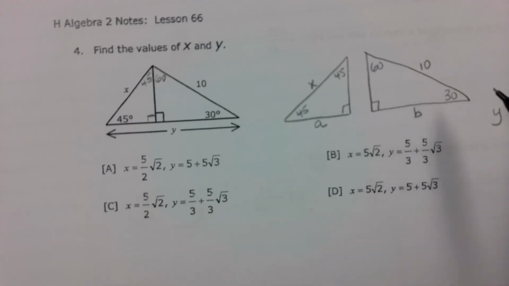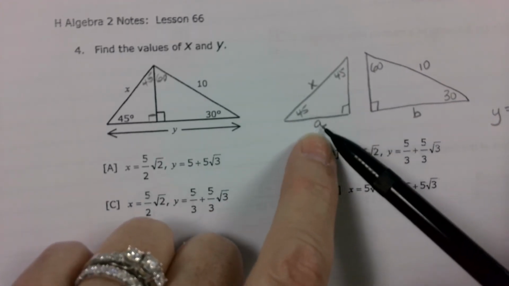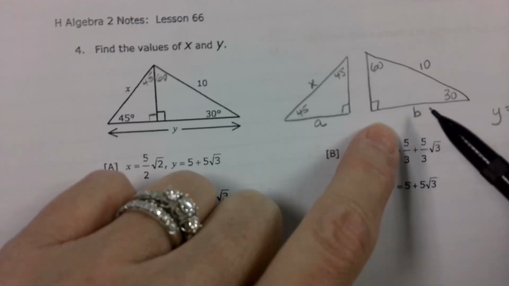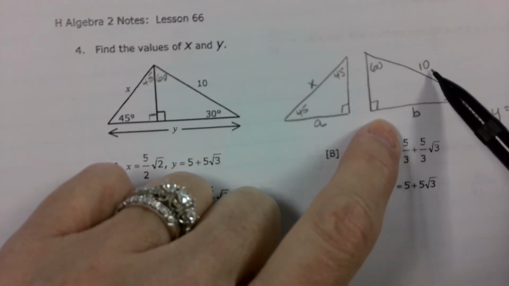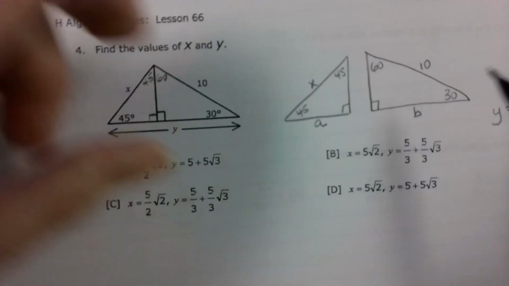I could find maybe B. Now, I only have variables on this side. I don't know this, right? Over here, I do have a variable, but I have a number too. So I'm going to start here with this one.